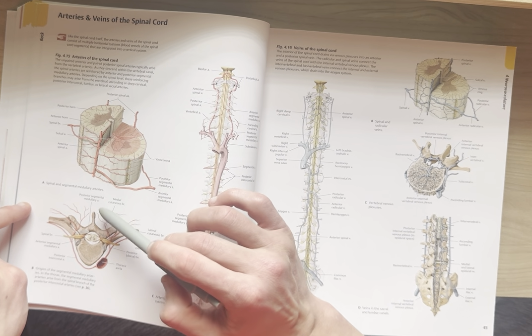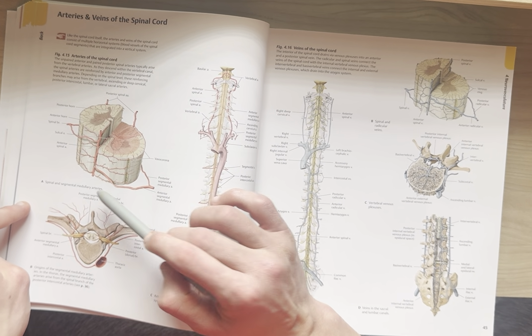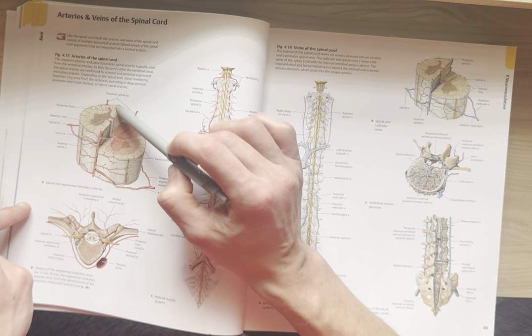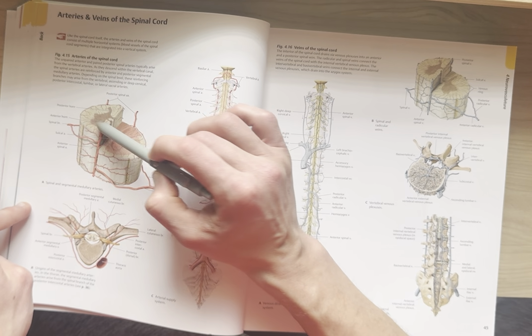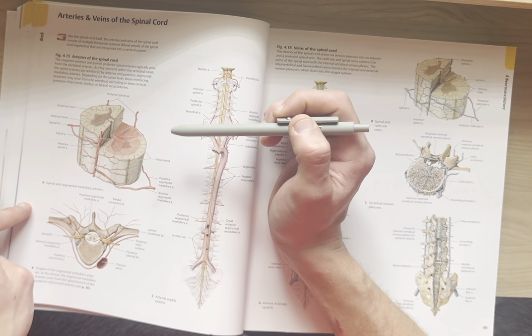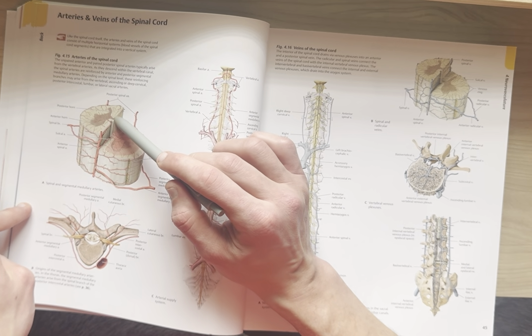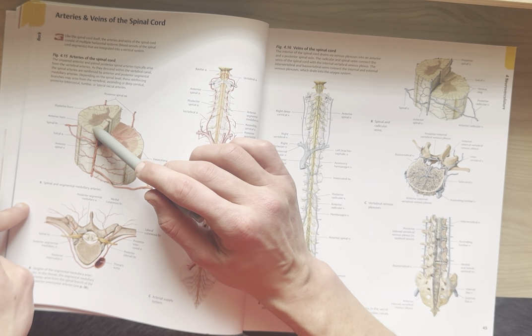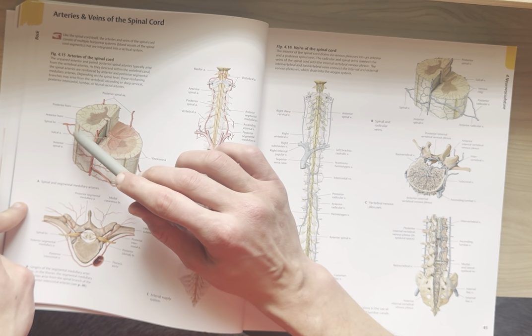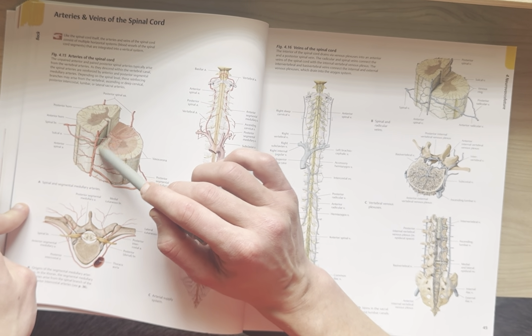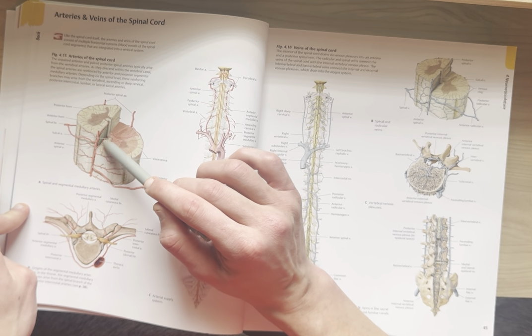Now, we've got the spinal and segmental medullary arteries over here, and this is what provides vasculature to the bone, to your vertebrae. But you've got your posterior spinal arteries here, the posterior horn, anterior horn, the spinal branch, the sulcal artery, which hangs out in the sulcus.